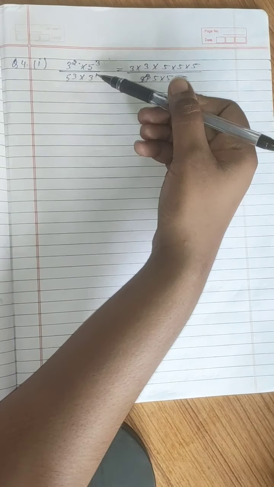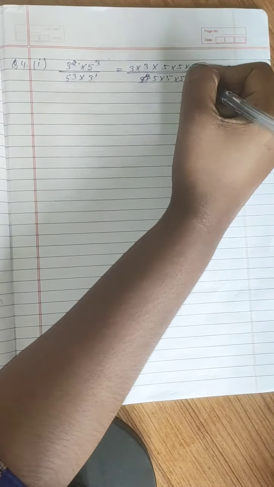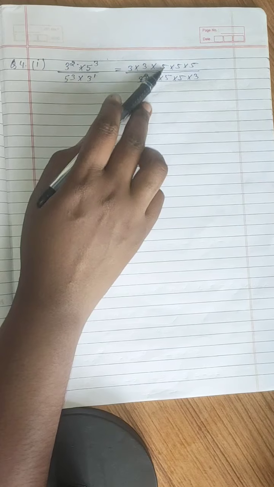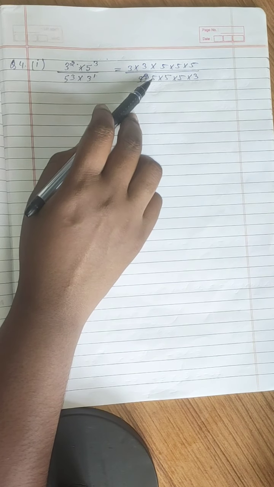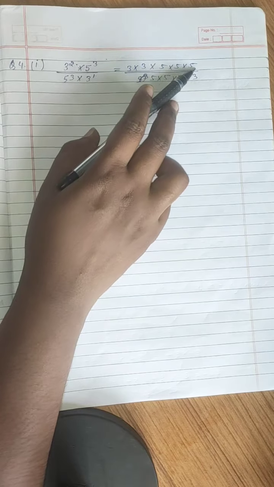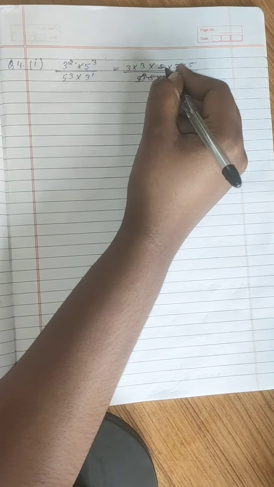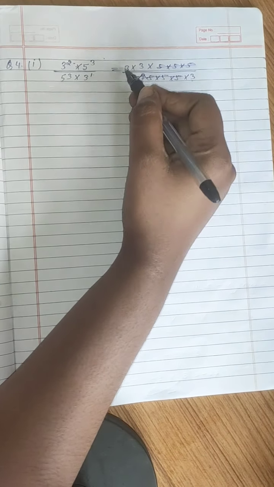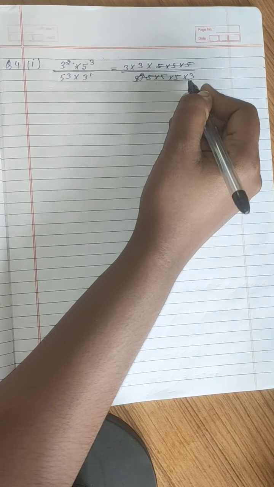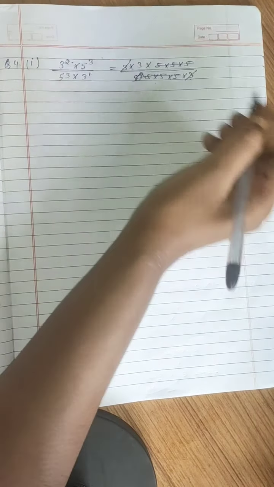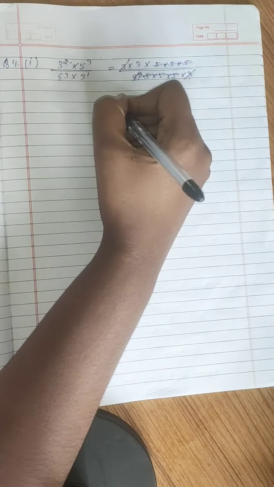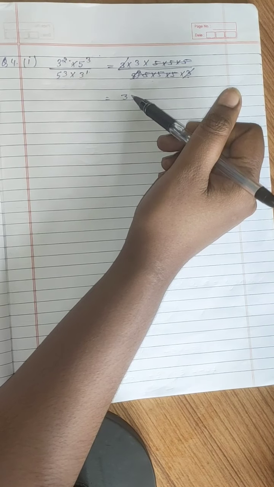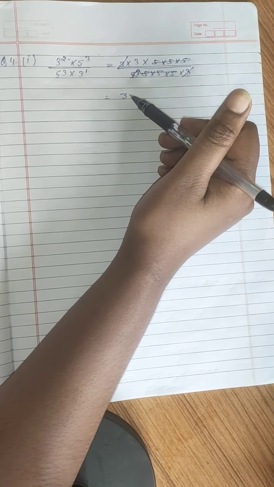Now 3 only 1 time. It means only 3 we will write. Now here 5 in the numerator we can cut it. See here 5 is 3 times, here 5 is 3 times. So we will cut this because this is the same. Now 3 here 1 time, 3 here 2 times. So we will cut one 3. So what is left? Only 3. So after solving this, after multiplying also, you will see the answer will be 3.